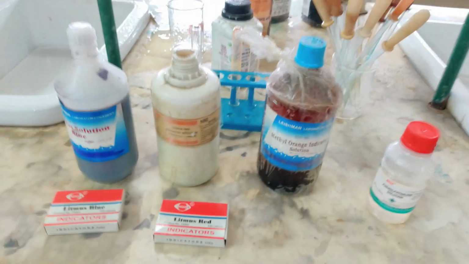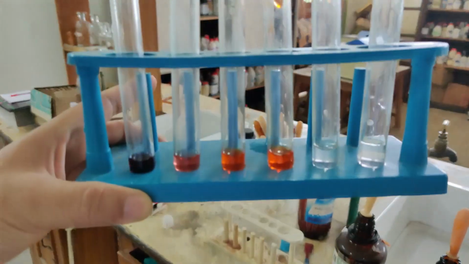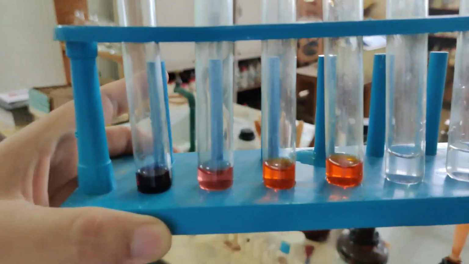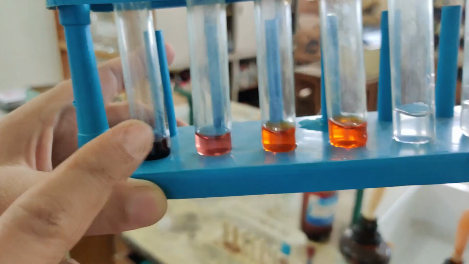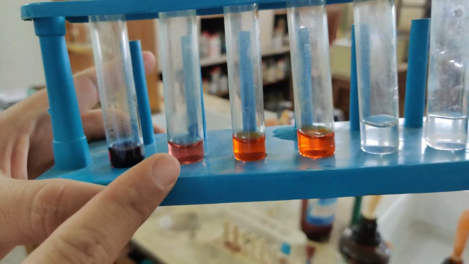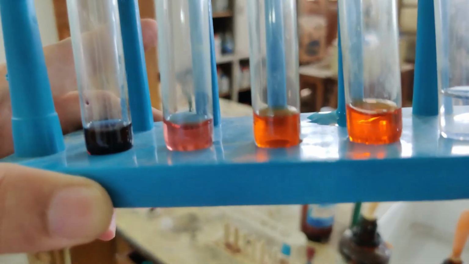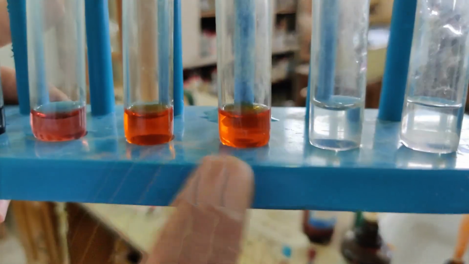Then let us see now the test of acid or base by using these three common indicators. Now you can see there are 6 test tubes here. In the first test tube, this one is the blue litmus solution. The second one is the red litmus solution. Now you may not agree that it is red, it is very faint red, but it is red litmus. Then the next 2 test tubes both contain the same solution, methyl orange. As you can see, both are orange in color.